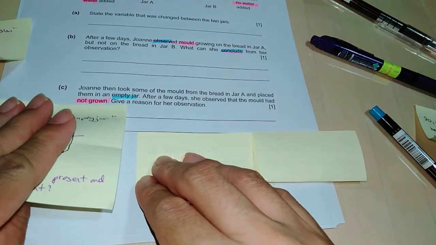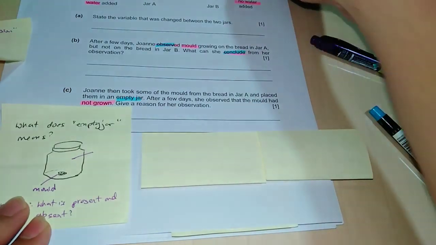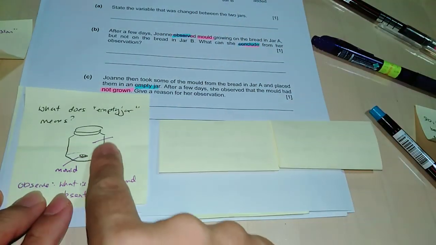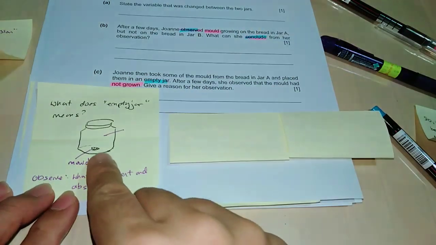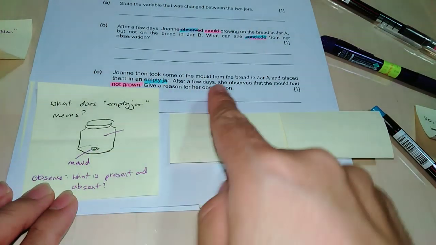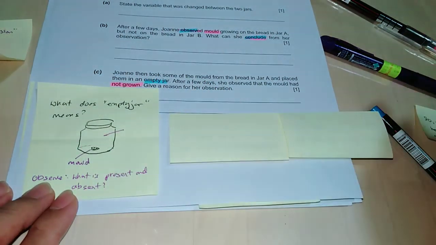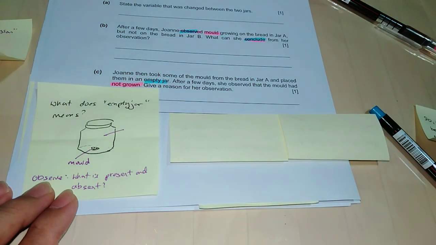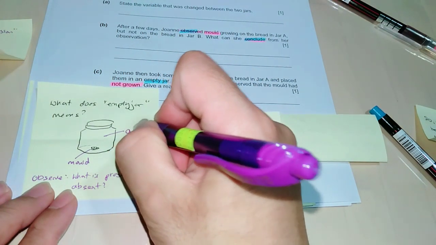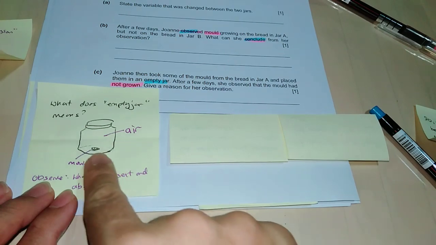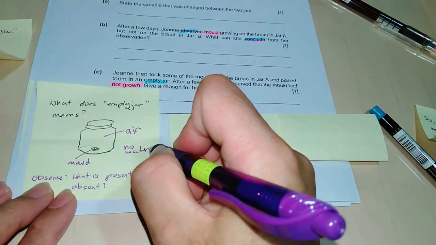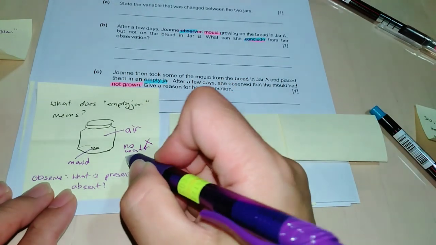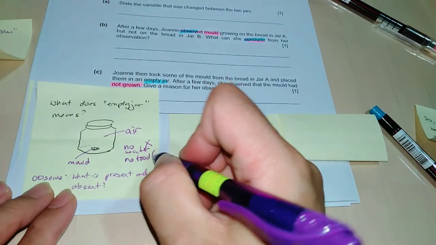So what does empty jar mean? Let's try to understand this. I drew a picture for you. That's the same kind of jar as we have seen above. Empty means that there is only the mold that she placed inside. Empty means that, but it's not entirely empty. There's still air inside. There's no water. Is there food? There's no food, no bread.